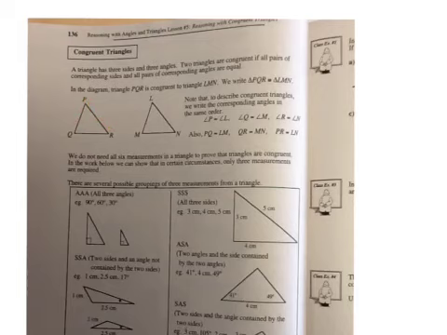If this was turned around, this angle here, if it was rotated a little bit, you would have to adjust your thinking and know that whichever angle is the one that actually corresponds with the other angle is the one that you write together. So in here, angle P is equal to angle L, angle Q is equal to angle M, and angle R is equal to angle N. All right, so PQR is LMN. Also, side PQ is equal to side LM, QR is equal to MN, and PR is equal to LN.